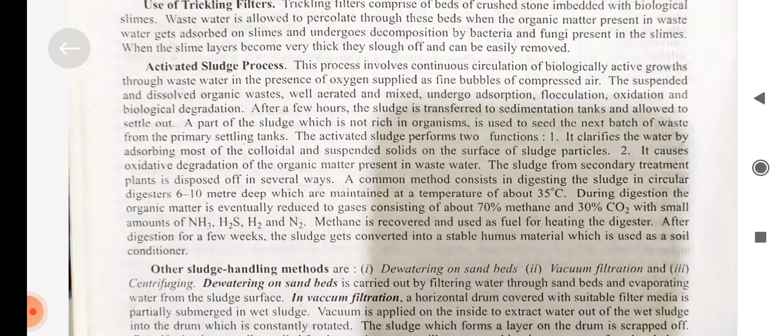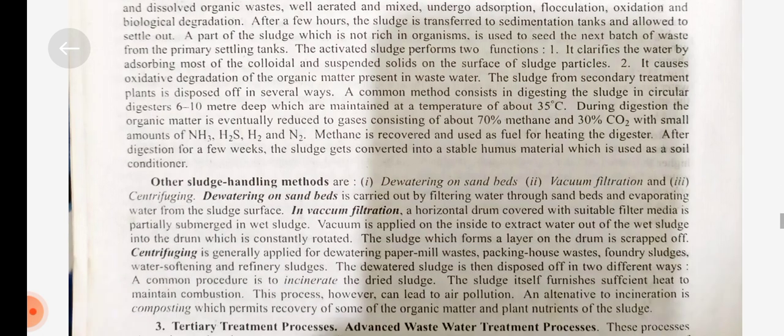The sludge from the secondary treatment plant is disposed of in several ways. A common method consists of digesting the sludge in circular digesters 6 to 10 meters deep, which are maintained at a temperature of about 35 degrees Celsius. During digestion, the organic matter is eventually reduced to gases consisting of about 70% methane, 30% CO2, with smaller amounts of NH3, H2S, H2, N2. Methane is recovered and used as a fuel for heating the digester. After digestion for a few weeks, the sludge gets converted into stable humus material, which is used as a soil conditioner.